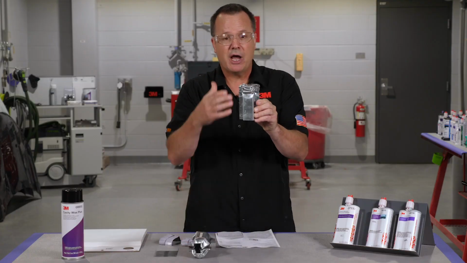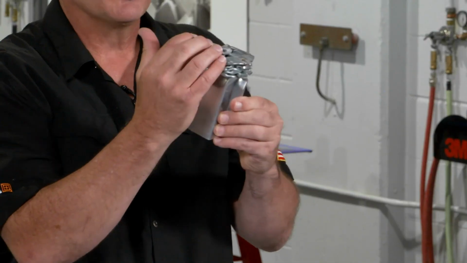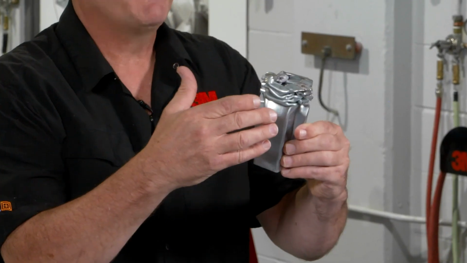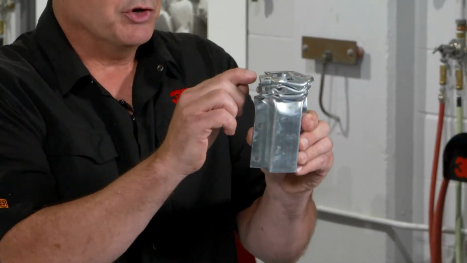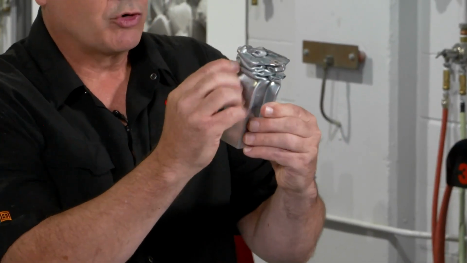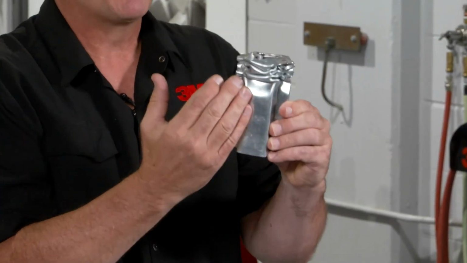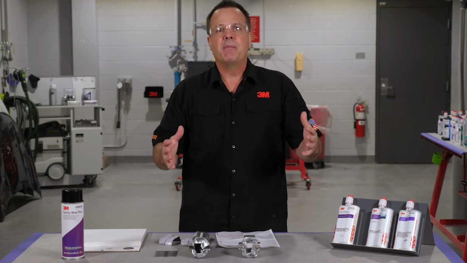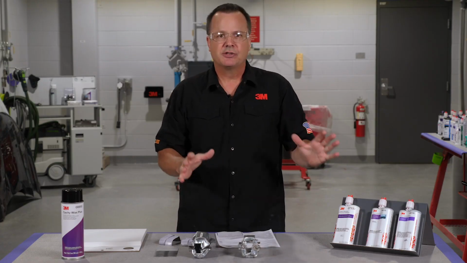So that's where the science comes into this, where it's designed to absorb energy and slow that crash event down. And you can see how much more energy this absorbed by the way it collapsed in a much more predictable manner. So really, those are the main differences between these products. So again, follow those OEM recommendations so you select the right product for that job.